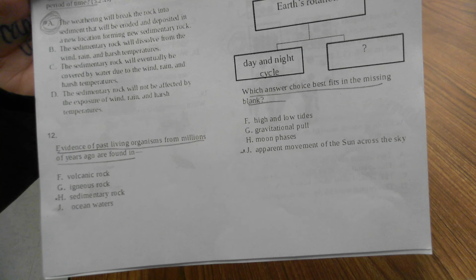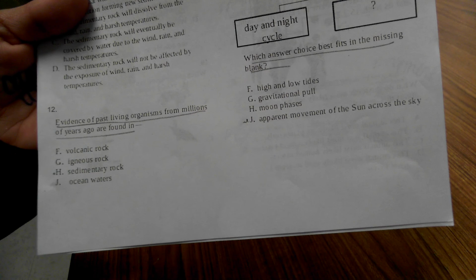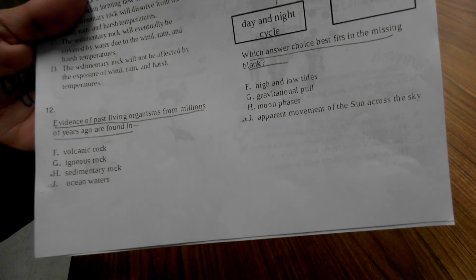Number 12. Also been talking about this. Evidence of past living organisms from millions of years ago are found in sedimentary rock. It's the layers.